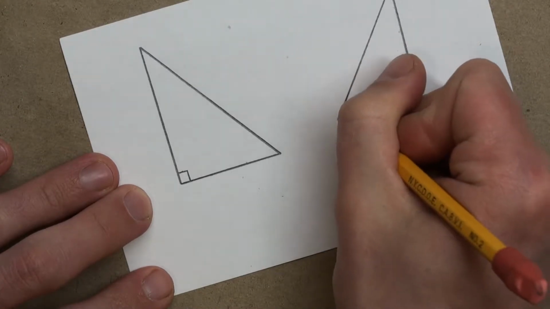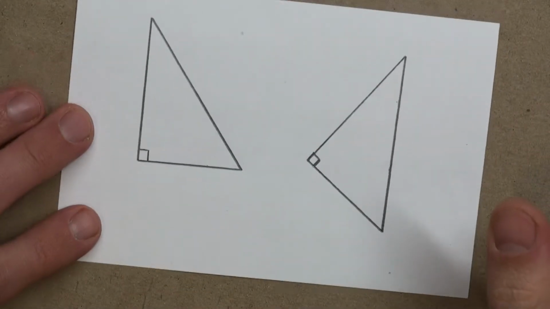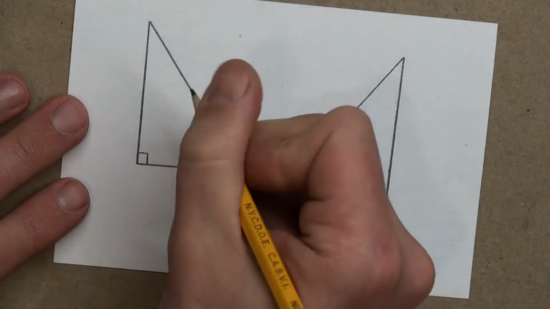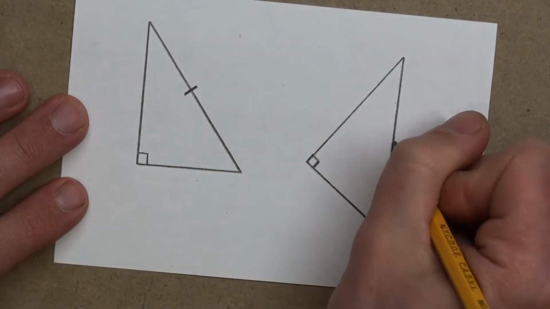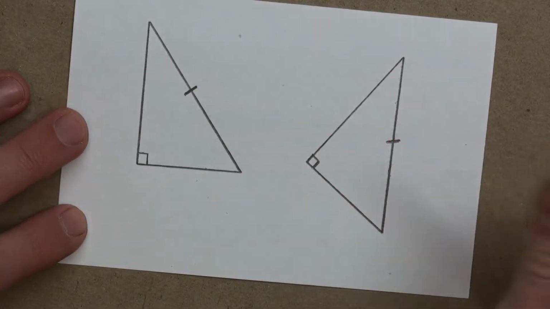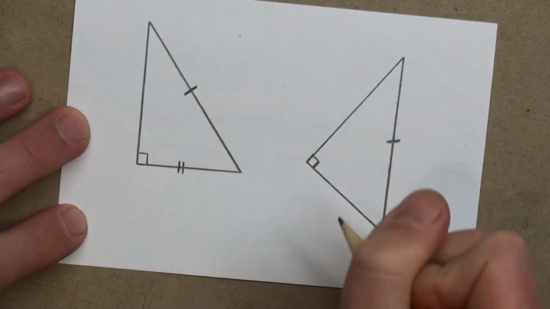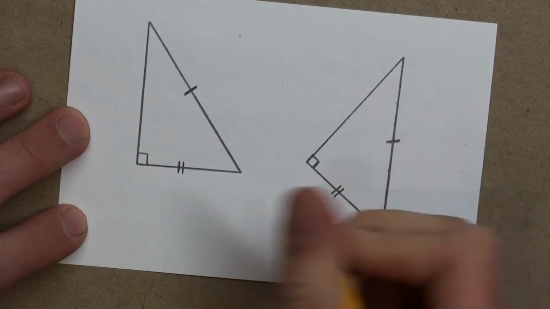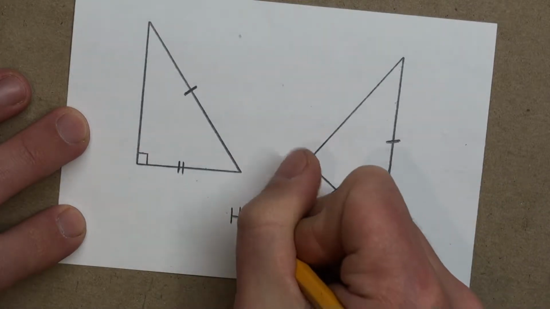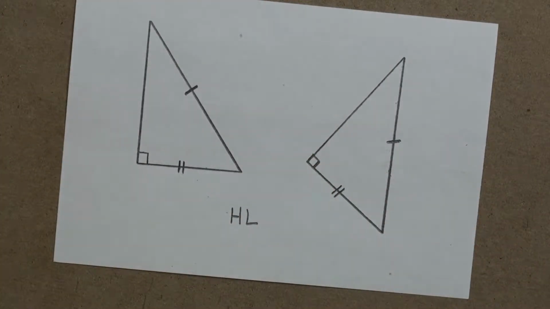This is the right angle. So we know the hypotenuse must be congruent, and then either leg that we want to choose. So let's choose the smallest one. This is HL, hypotenuse leg. Okay?